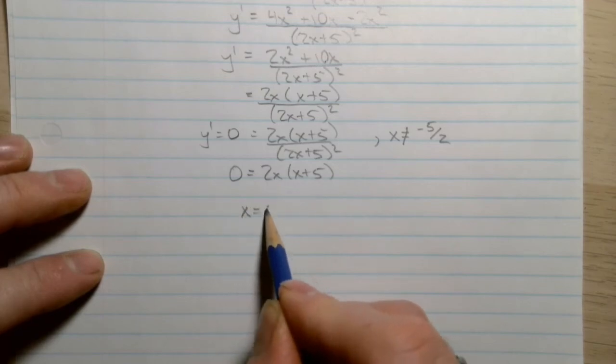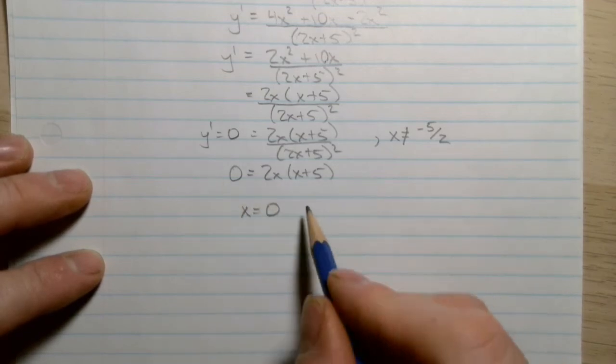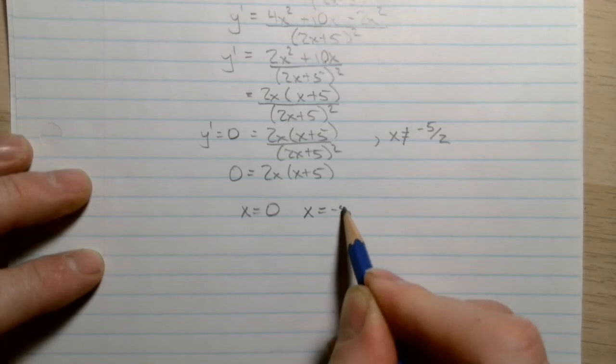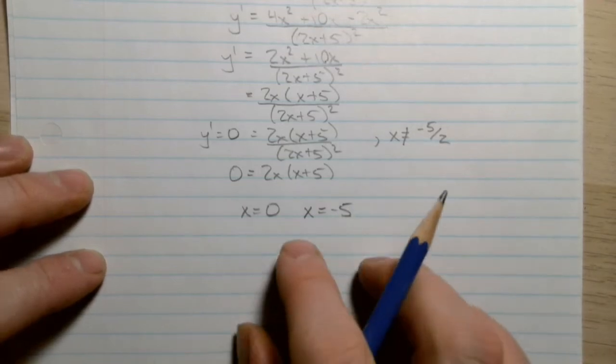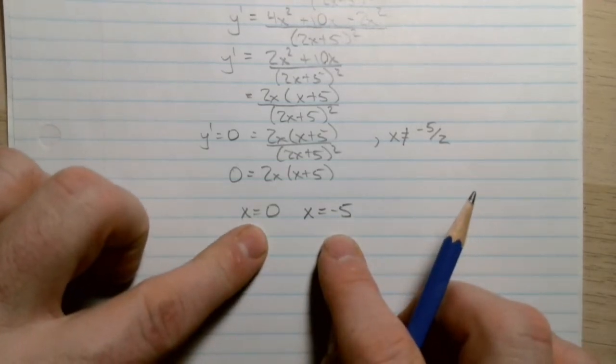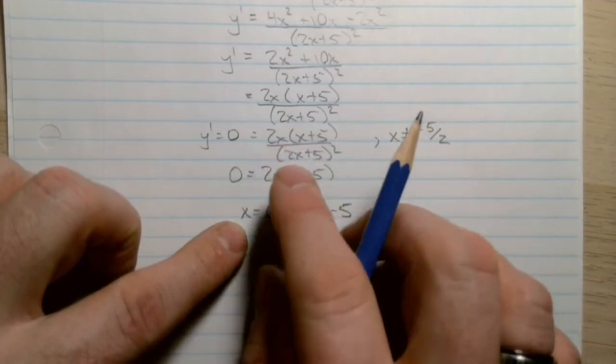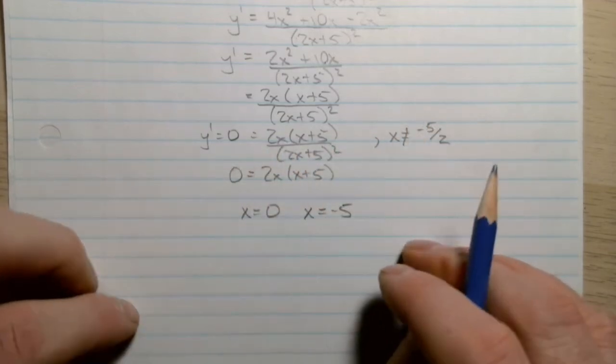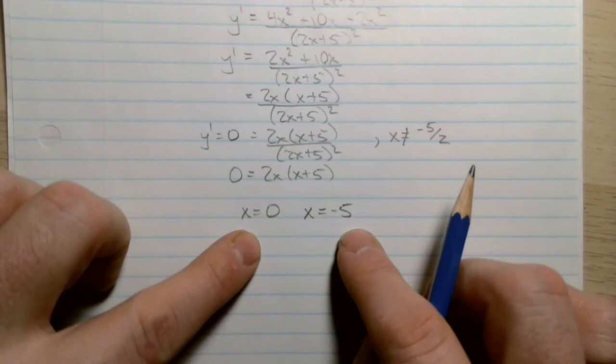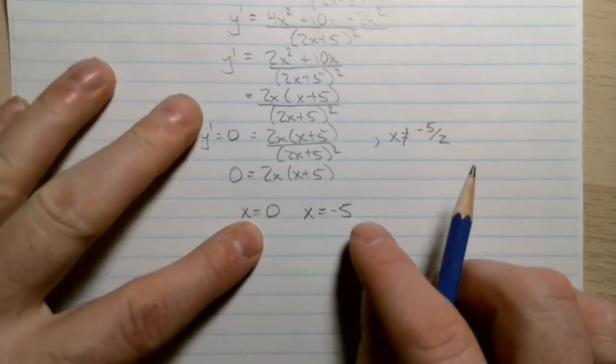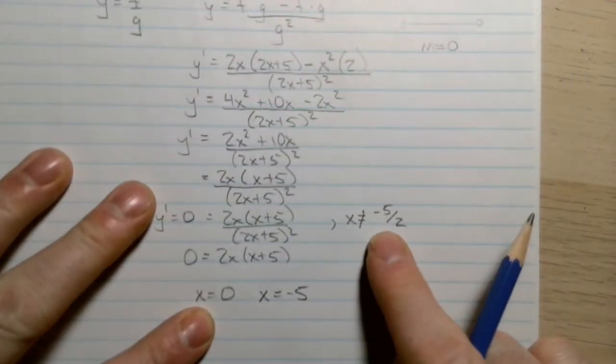It could be that when x is 0, the whole thing goes to 0. Or it could be when x is equal to negative 5. So I've got these two scenarios that are going to create a horizontal tangent, or a tangent line that's got a slope of 0, I should say. And neither one of those is equal to my restriction, so that's good.